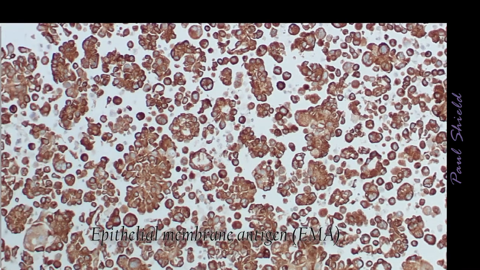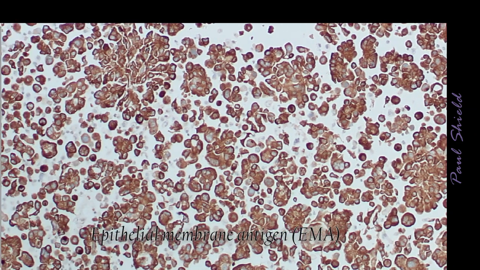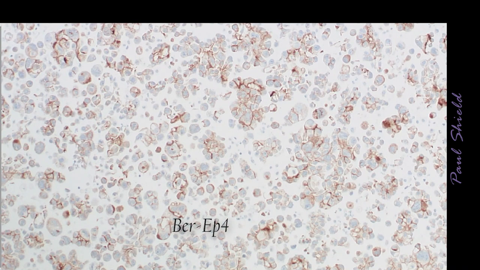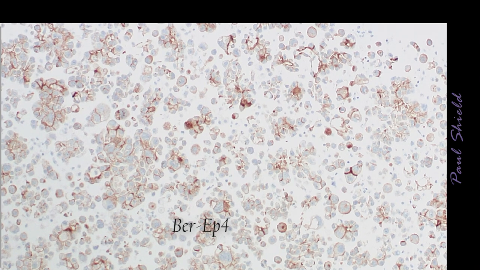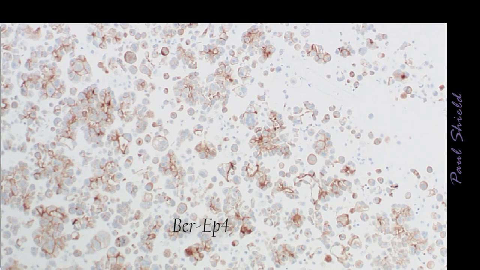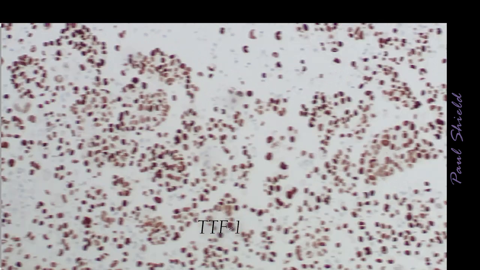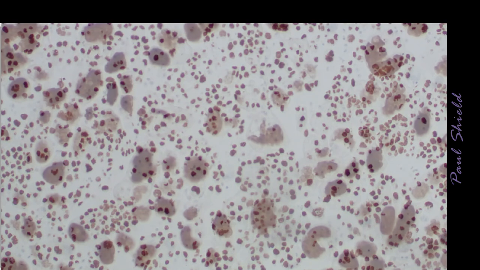This is EMA and it's strongly positive in the cytoplasm of all of these cells. Ber-EP4, again a bit like claudin, is showing membranous staining. And again, it's not all the cells, but most of them. This is TTF1 and it's showing nice positive nuclear staining in nearly all the cells.